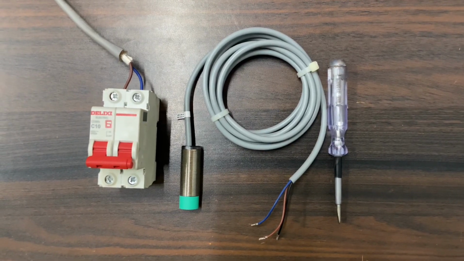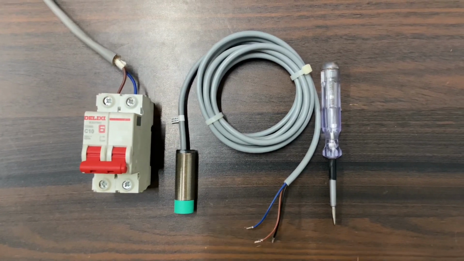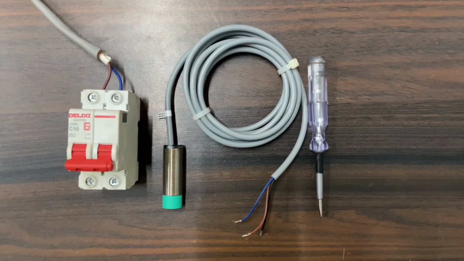And even when you are listening to audio on WhatsApp and you hold the phone to your ear, the screen is going to go off. That is the work of a proximity sensor. And I think you have seen this several times.